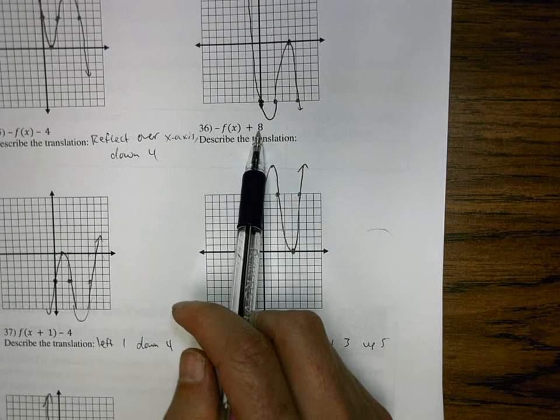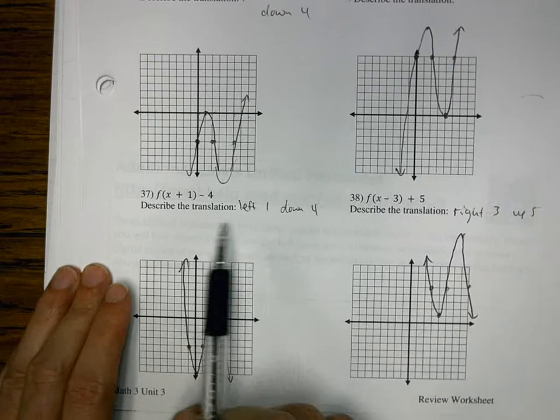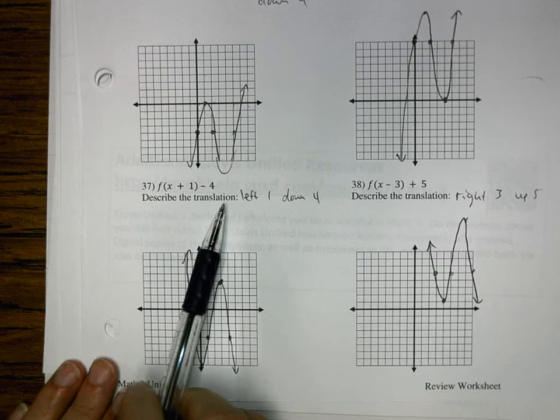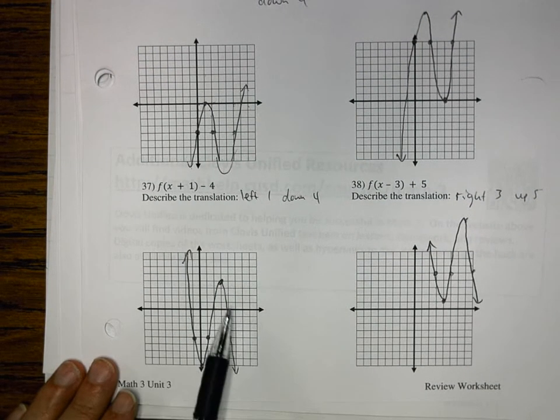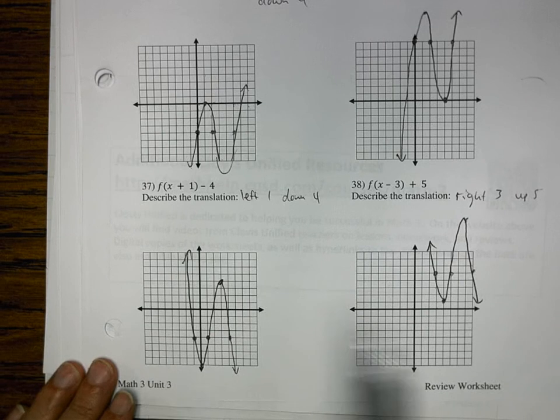This one has 2. It's a left 1, down 4. So you move everything left 1, down 4. Same thing, right 3, up 5.